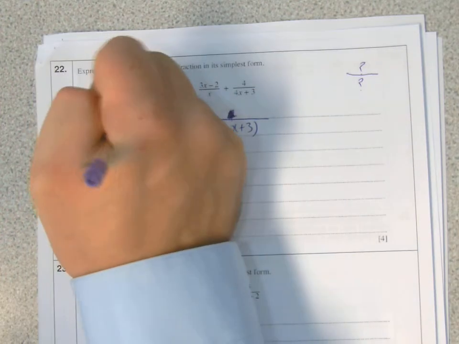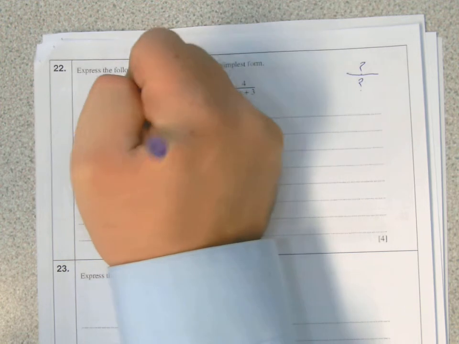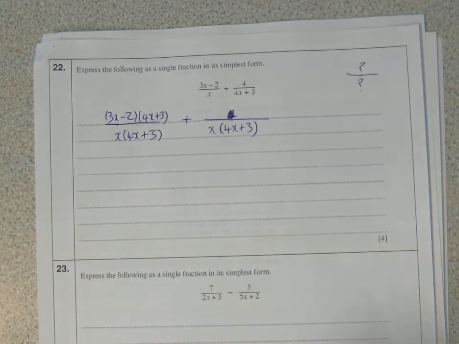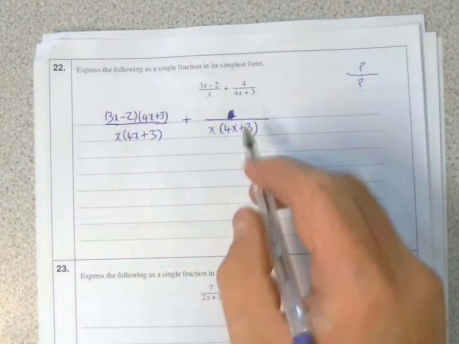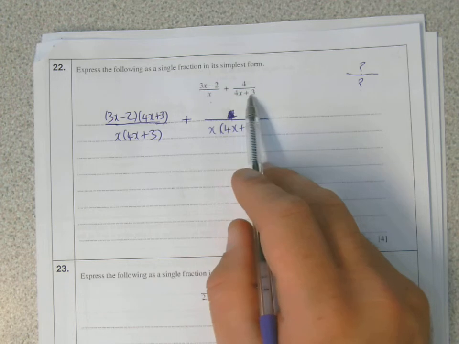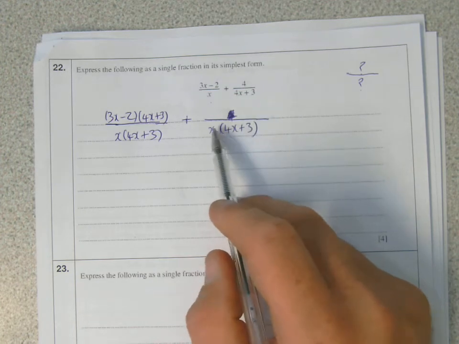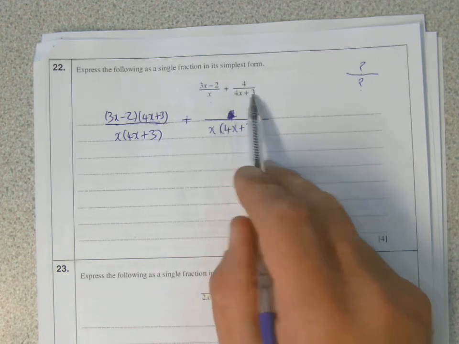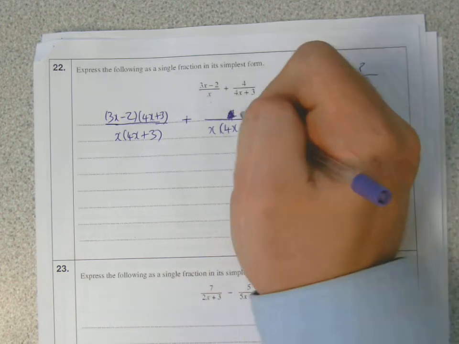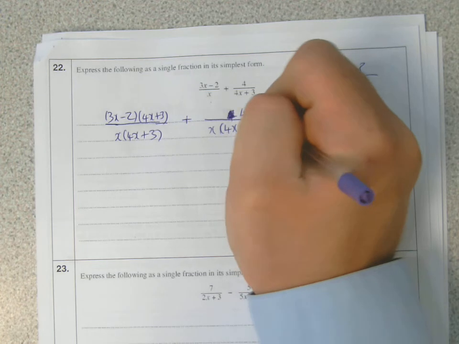When I scale a fraction, I've got to do the same to the top as I do to the bottom. So we end up with a double bracket on the top. And the same here. I had 4x + 3 here, and now I've got x times (4x + 3). So I've timesed this by an x, so now I've got to times the top by x as well. So I'll get 4 times x, which is 4x.